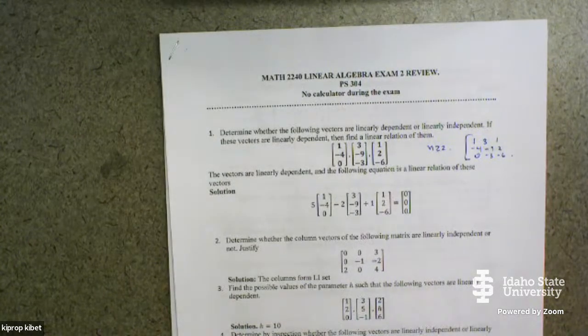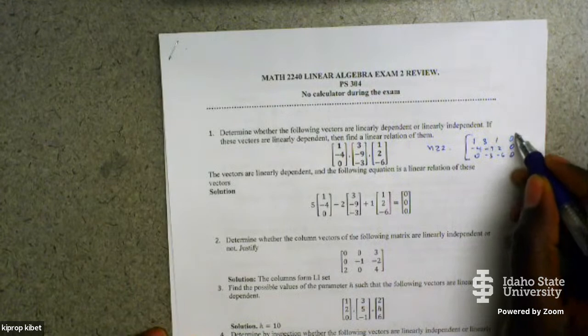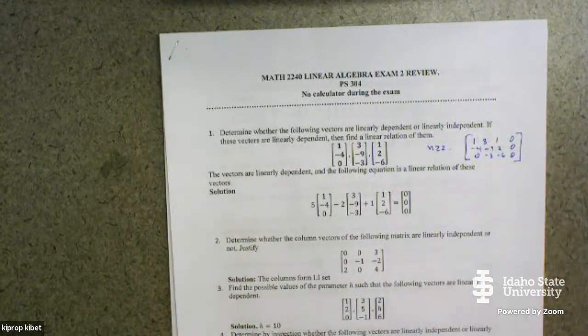Once you reduce it, again you need to remember that linear independence and dependence is an example of what? Homogeneous.